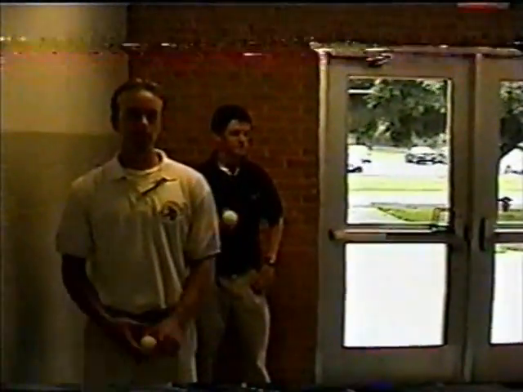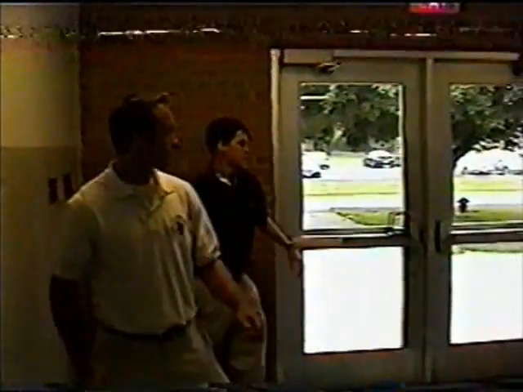Okay, now we have Chris being replaced by Jeff, and this time Jeff and Matt both have tennis balls. So what they're going to do is they're going to throw it at different speeds. Go ahead. And what just happened there is, since both tennis balls have the same mass, but Matt threw one at a greater velocity, Matt's tennis ball has a greater momentum.